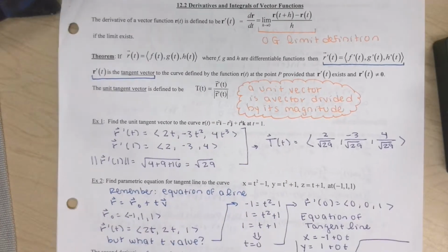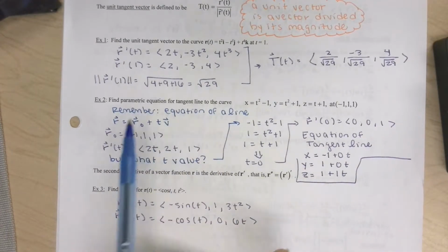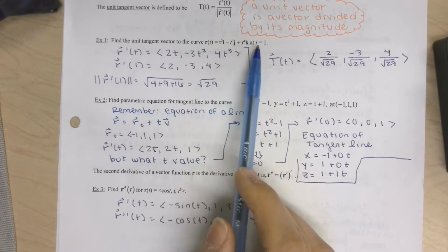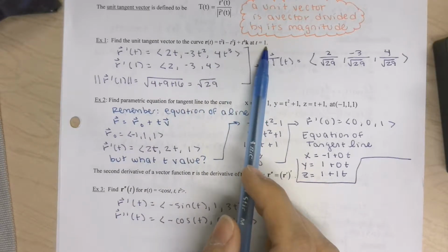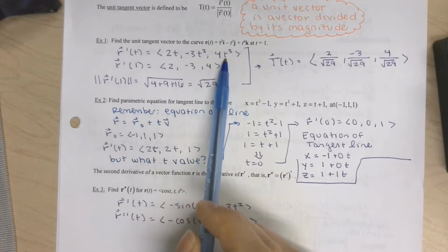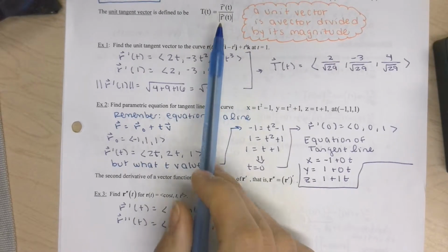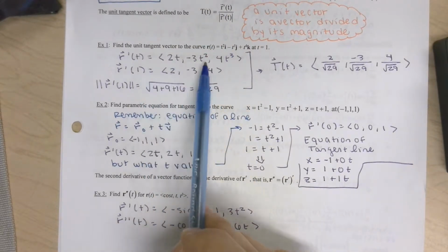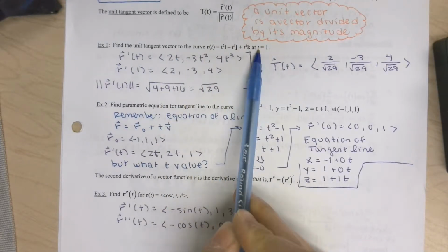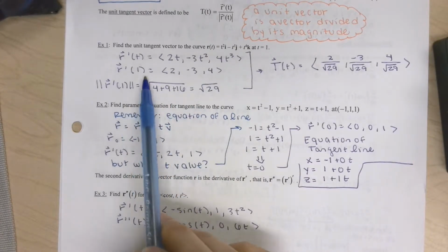So, two examples here that are worth mentioning. One, just to get your feet wet in finding the unit tangent vector. I've given a vector here, and I would like the unit tangent vector specifically at t equals 1. The first thing I need to do is take the derivative, which I've done here. Don't forget about the power rule. If I wanted to find the formula in general, I would stop and take the magnitude of this. But since I want to find it specifically at 1, it's much easier if I plug in t equals 1 first to find r prime of 1.